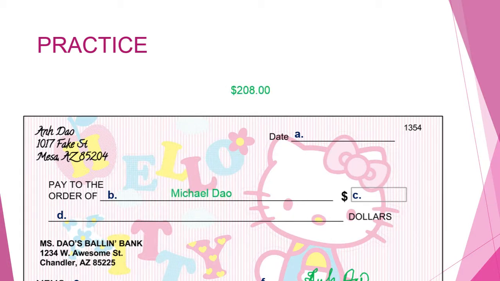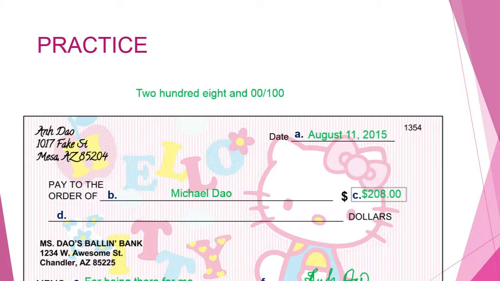Next one is the amount, and because it is just a number, we want to put that letter C. That right there is a memo, so we are going to put that in part E. That's a date, so that goes in part A. So remember, those are what you have to put in there. I forgot one last one. So keep in mind, do you see how it is 208.00, and because of that, we can simply just write and 00 over 100.